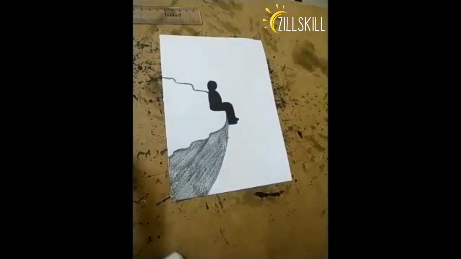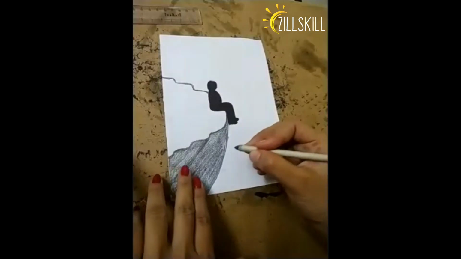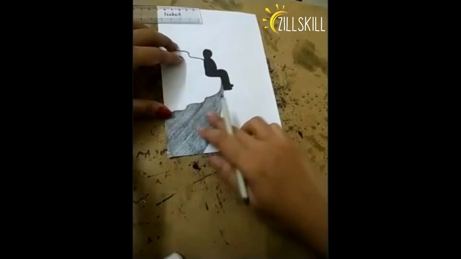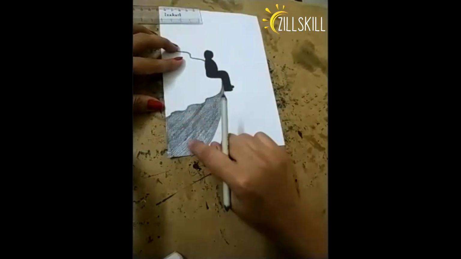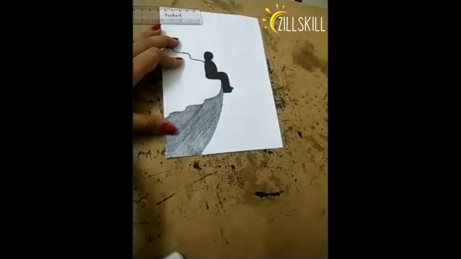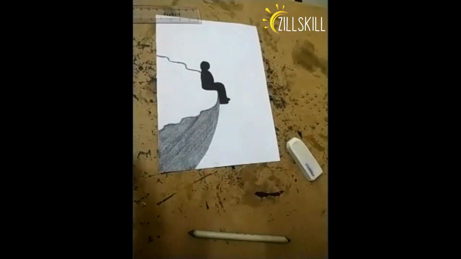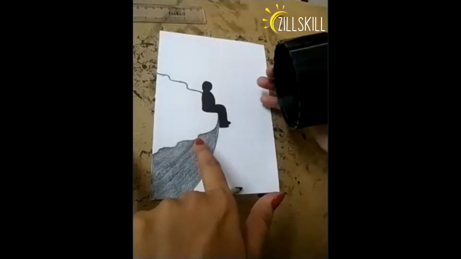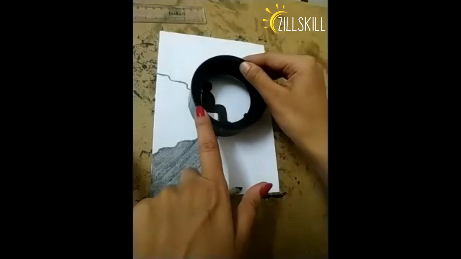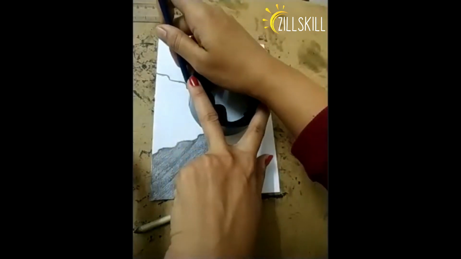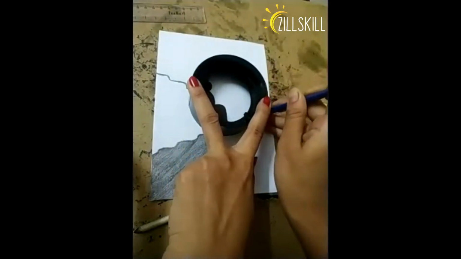Now, after shading, you all will use cotton, tissue paper, or a smudging tool. When you smudge, it looks very smooth. You can see the difference between this part and this part. Now, after finishing this smudge, you'll have to take some round object and keep it around the boy and just trace a circle with your 8B pencil.